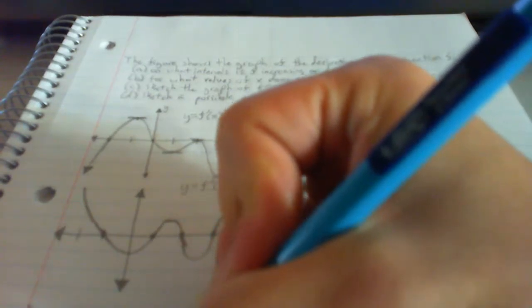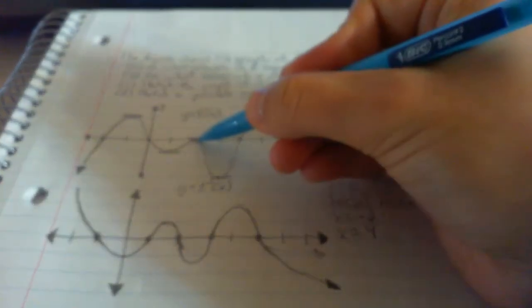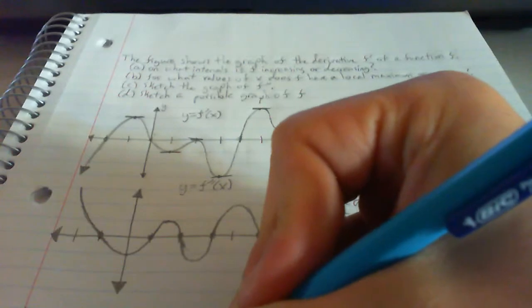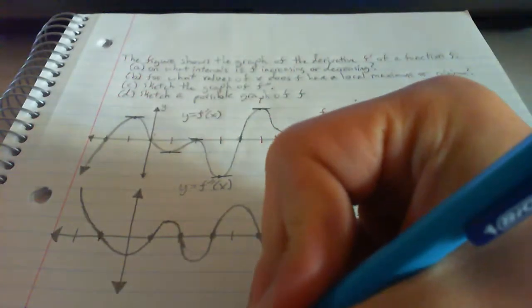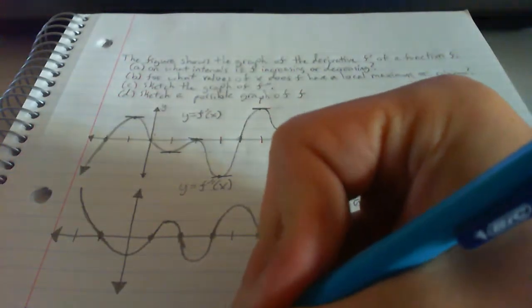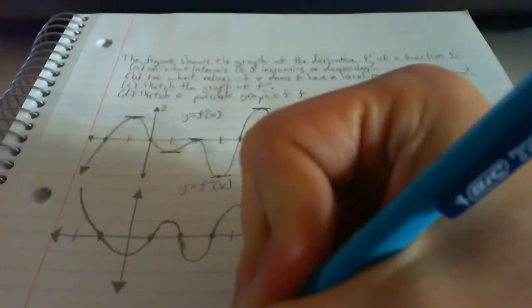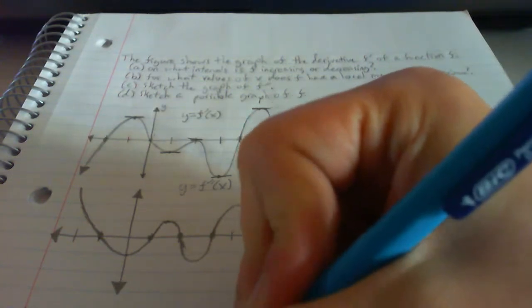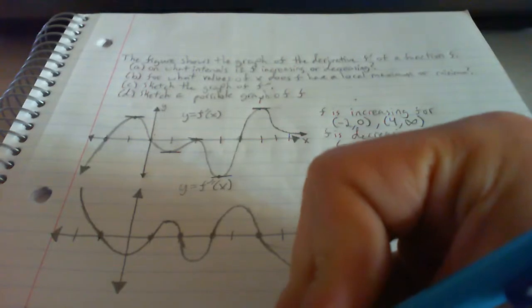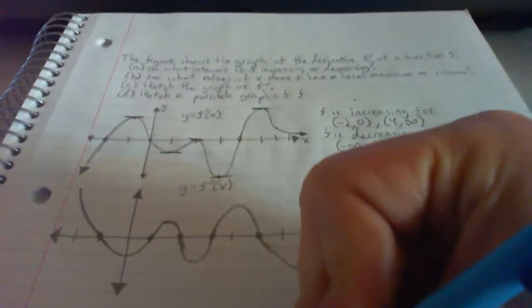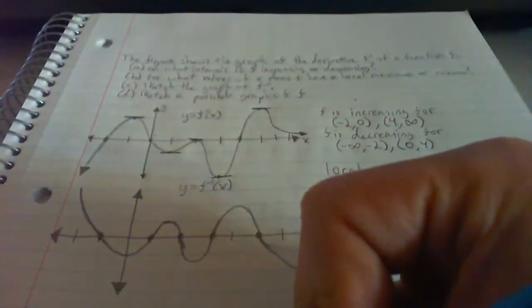Except at 2, it actually does transition again to be concave down. And then at 3, it'll be concave up again, because at 4, there's another minimum.